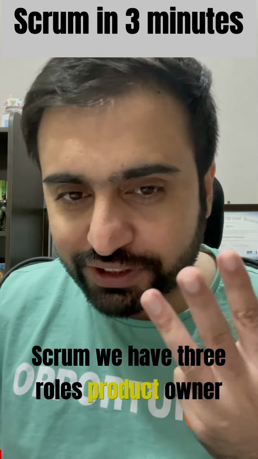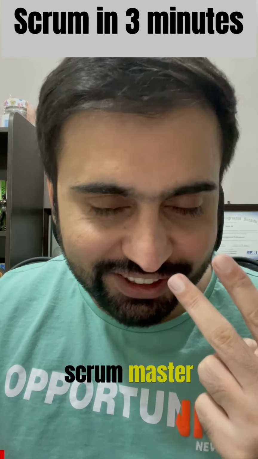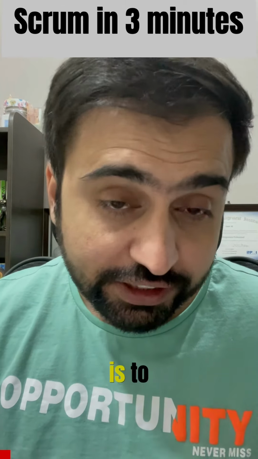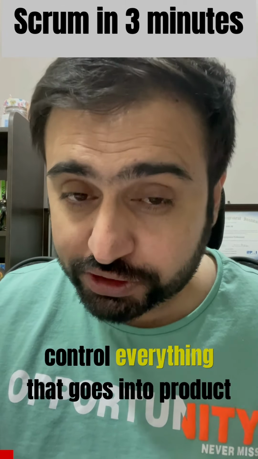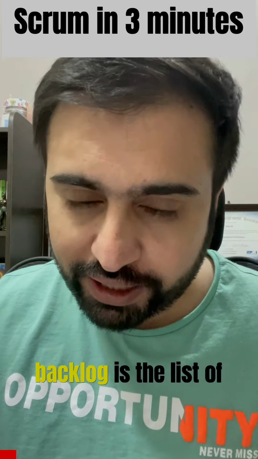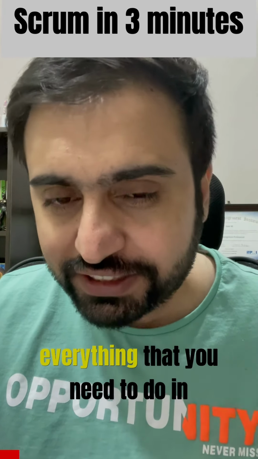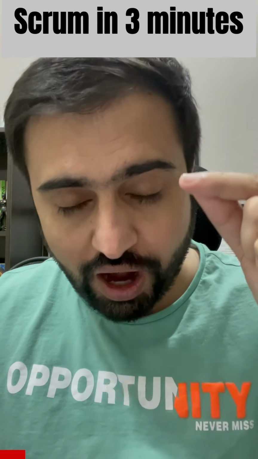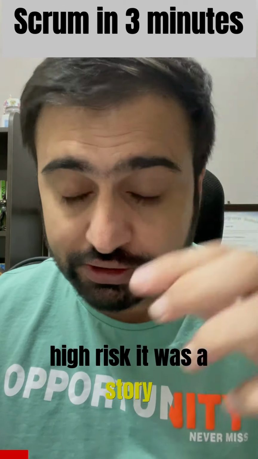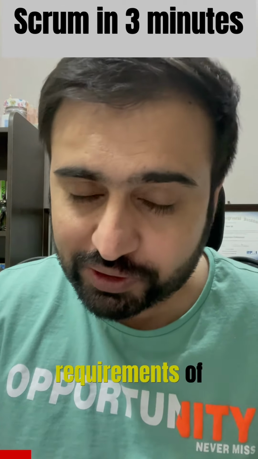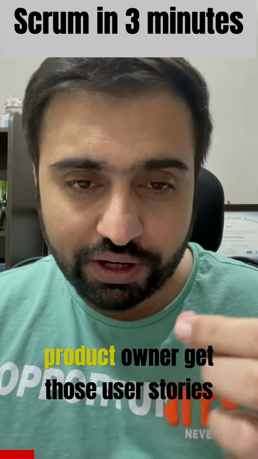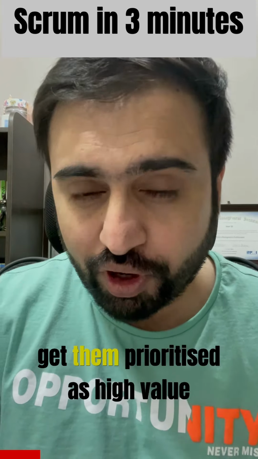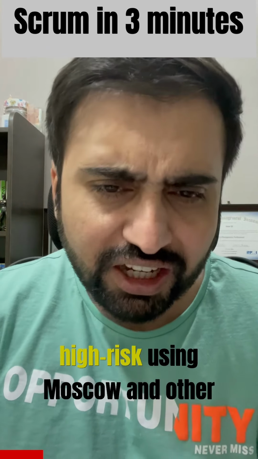In Scrum, we have three roles: product owner, Scrum master, and development team. The role of the product owner is to control everything that goes into the product backlog. The product backlog is the list of everything that you need to do in the project. It is mostly high value, high risk user stories, and user stories are the requirements of stakeholders.